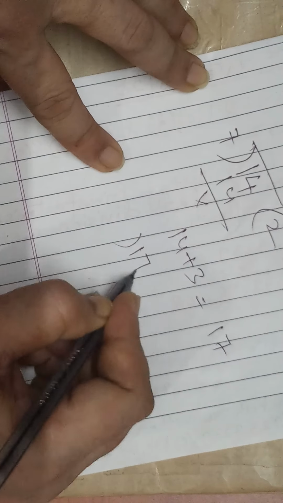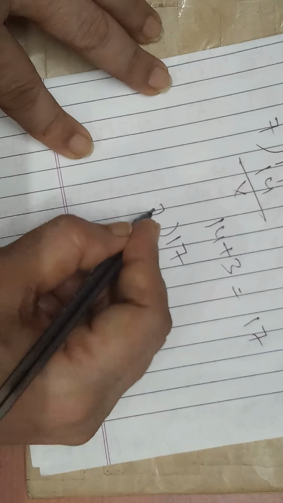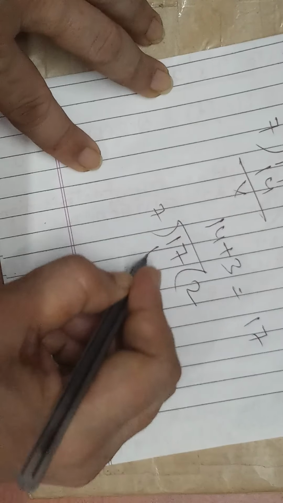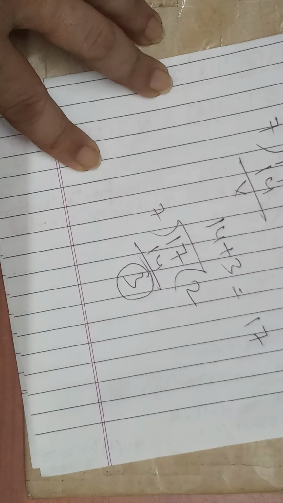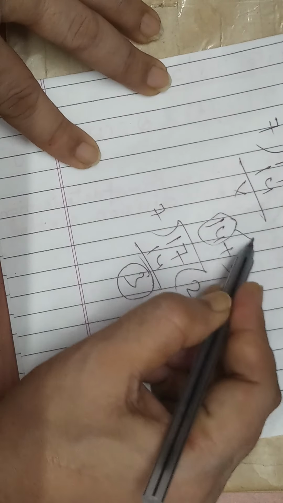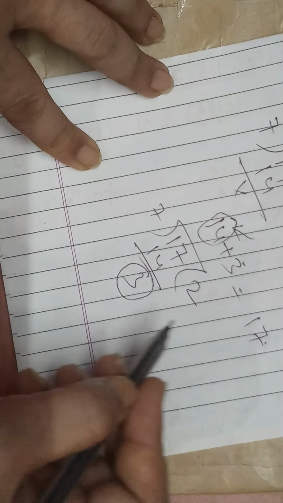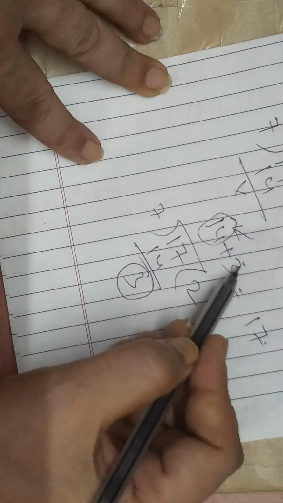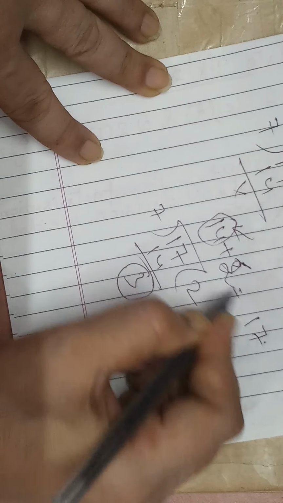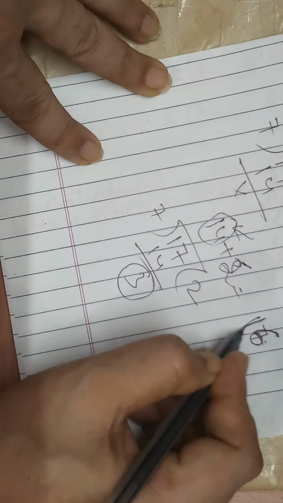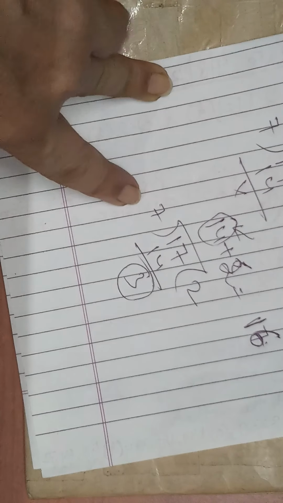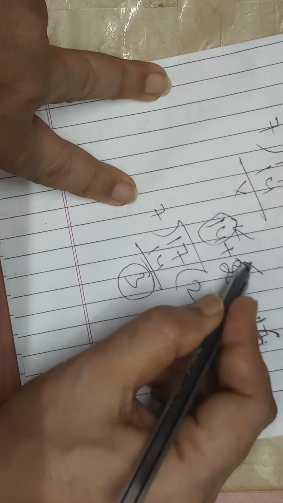And if I divide 17 by 7, what will happen? 7 2s are 14, the remainder will be 3. That means 14 is exactly divisible, but 14 plus 3 will not be divisible. It will leave remainder 3. 14 plus 2 will be 16. It will not be divisible exactly by 7, but it will leave remainder 2.